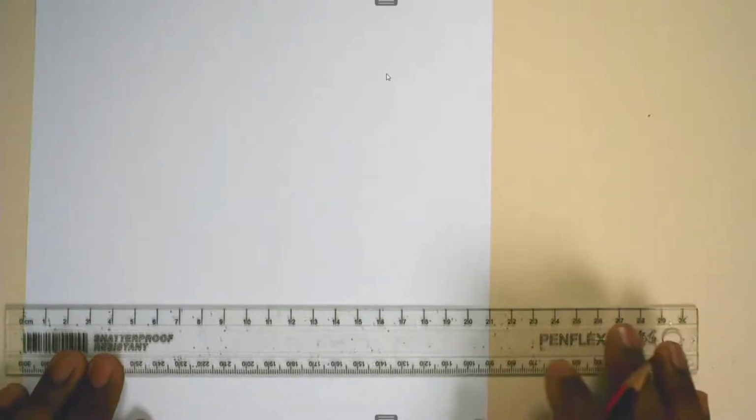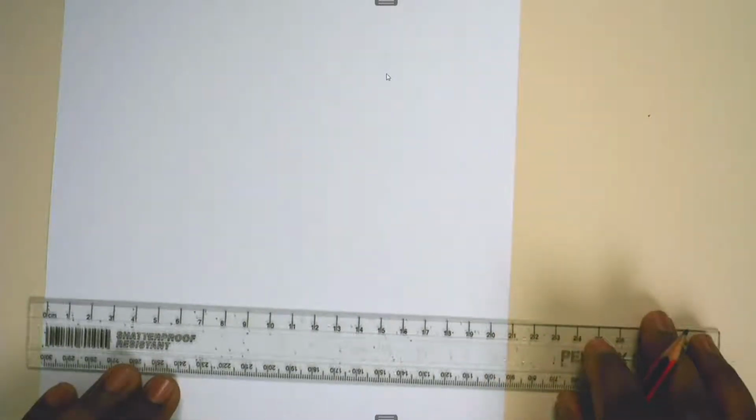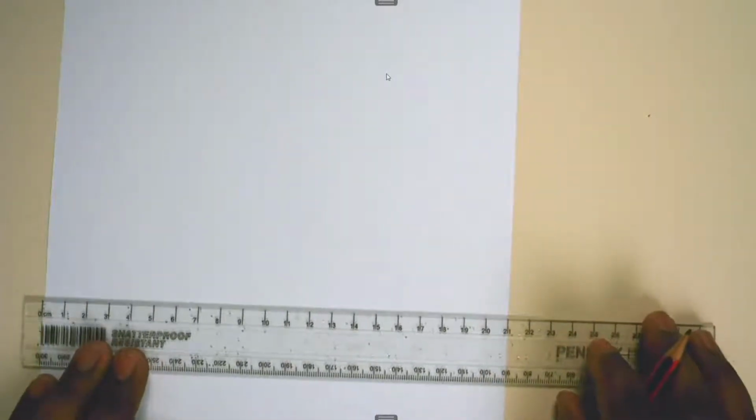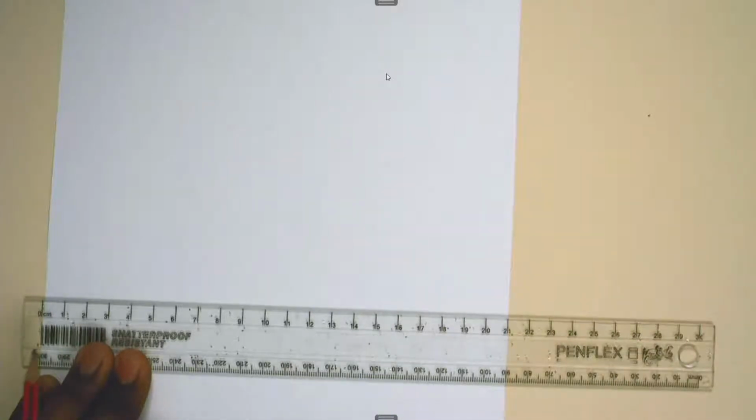Let us check. You have your ruler, put it on your A4 paper. Now let us take the measurement. We can see from 0 centimeters up to where this A4 paper ends is exactly 210 centimeters.